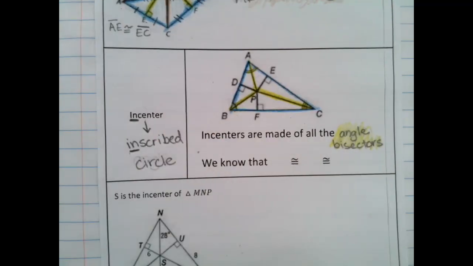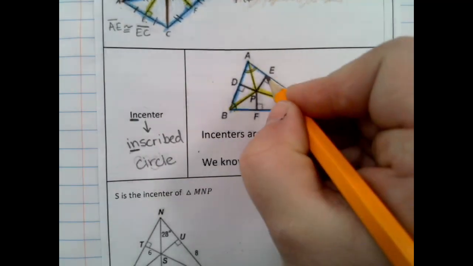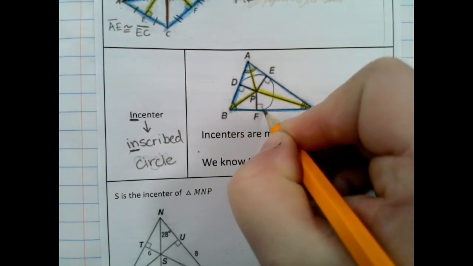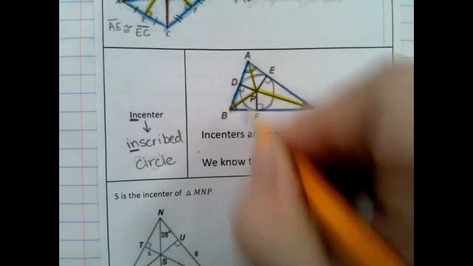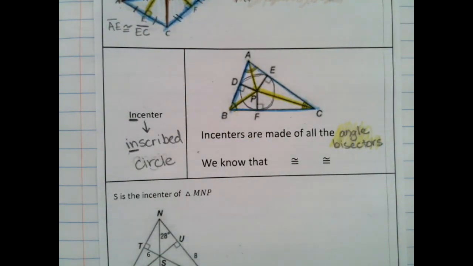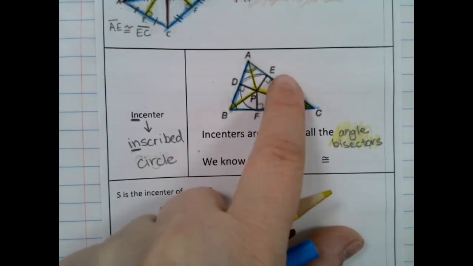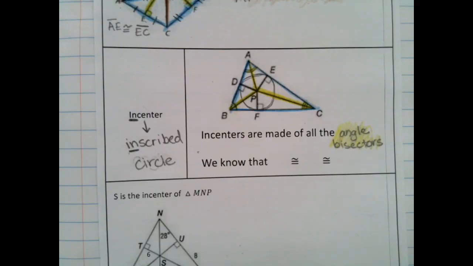Inscribed means it's inside. So now if I draw a circle around P, the circle is going to be inside the triangle. It fits inside of it. And that circle inside hits each of the sides. It doesn't hit the middle points of each side, but it hits each side of that triangle. So again, now we're looking at those radii, and saying the radii are all equal.